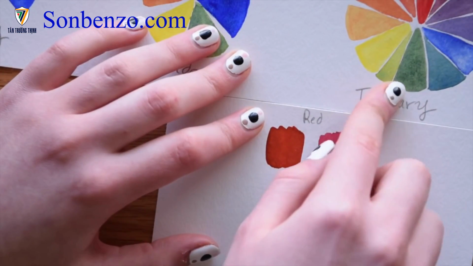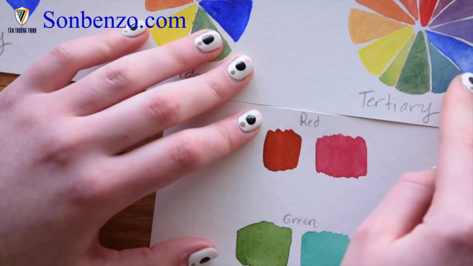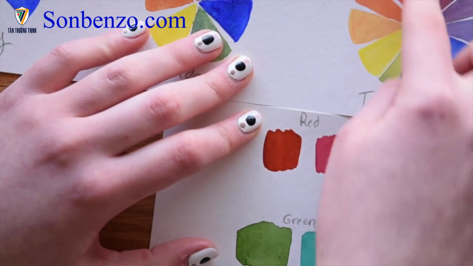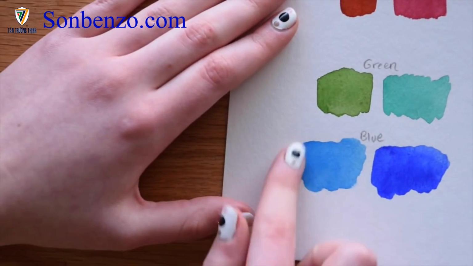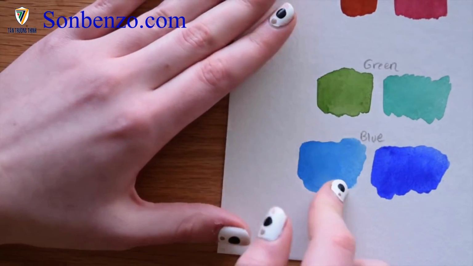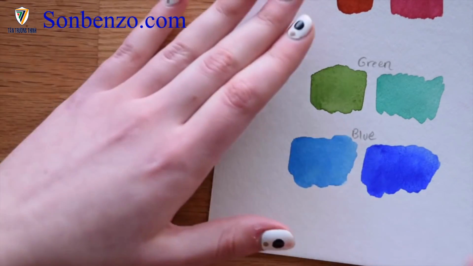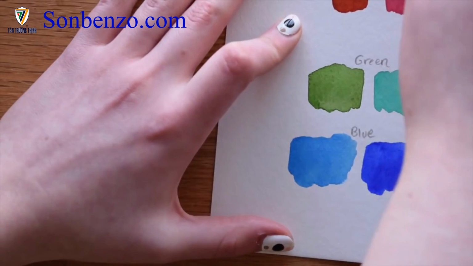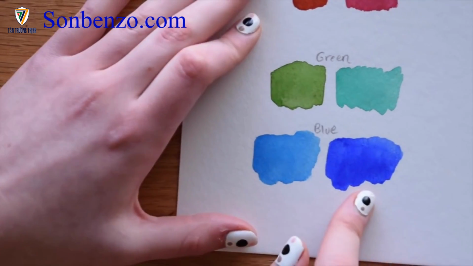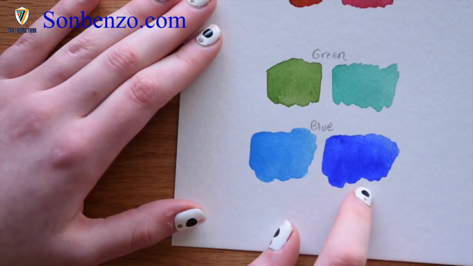Myself, do I see more green or do I see more red in this case, because red is the closer primary here? And in this case, I see more green. So this is a cool blue. Green is a cool color. Exact same thing with the blue on the right. Do I see more red or do I see more green? In this case, I see more red. So red is a warm color. This is a warm blue.